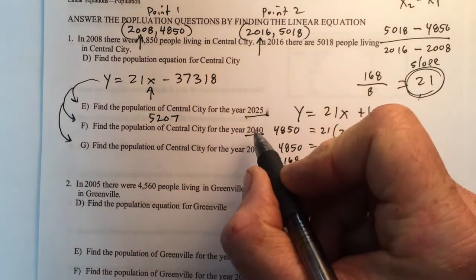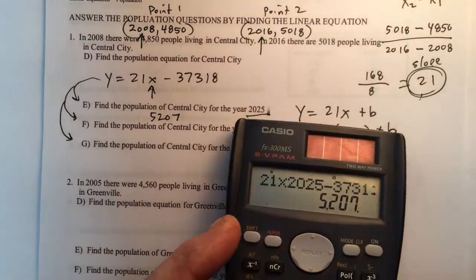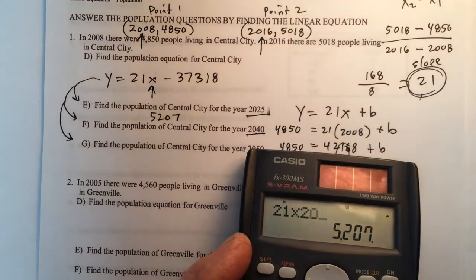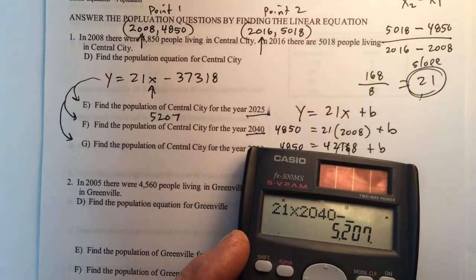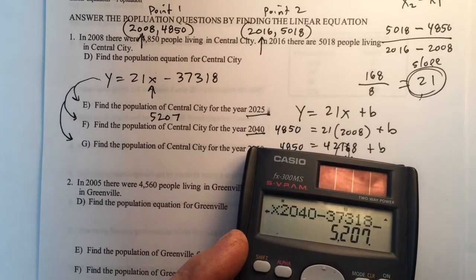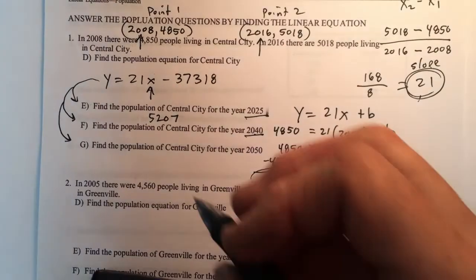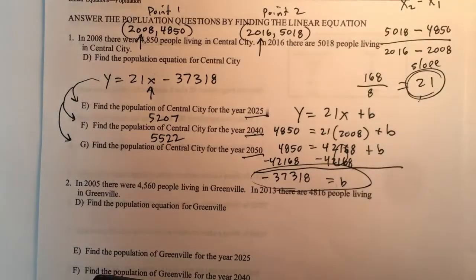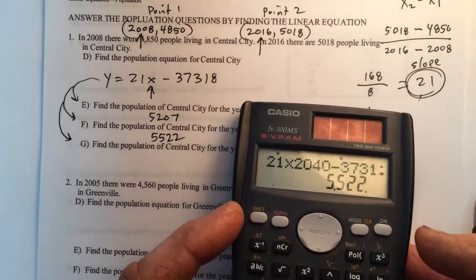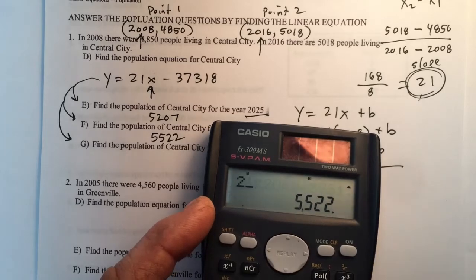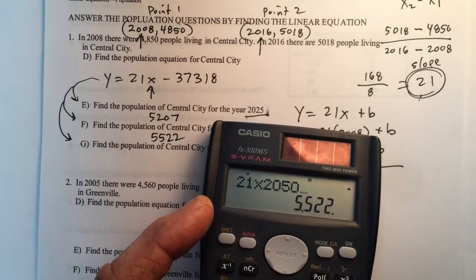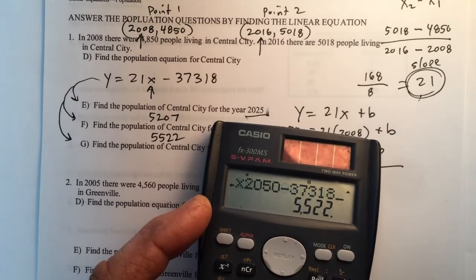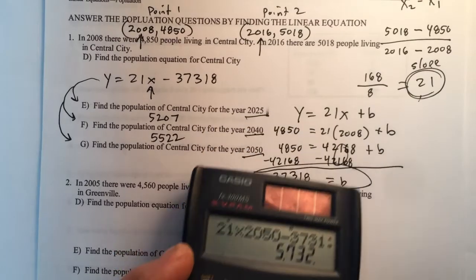What will it be in 2040? Well, I put that in for x. All right, here you go. All right, 21 times 2040 minus the 37,318. And look at that, 5522. What's the population for Central City in 2050? All right, I'm just going to put that in for x, okay? So 21 times 2050 minus the 37,318. And look at that, 5732.